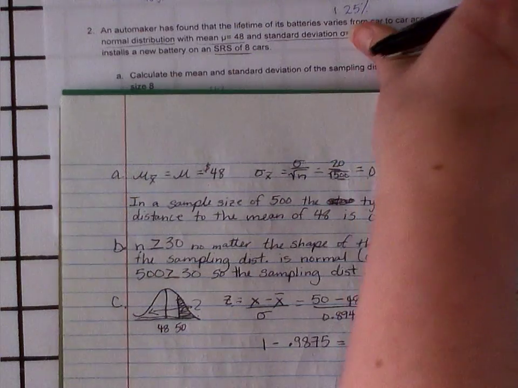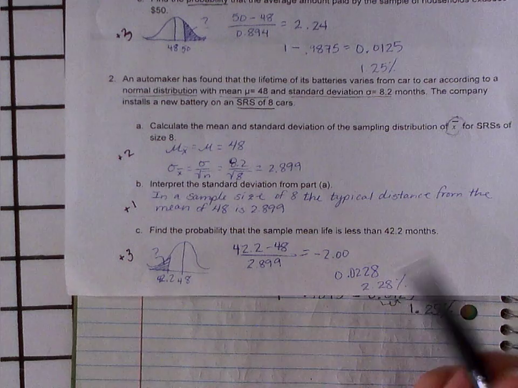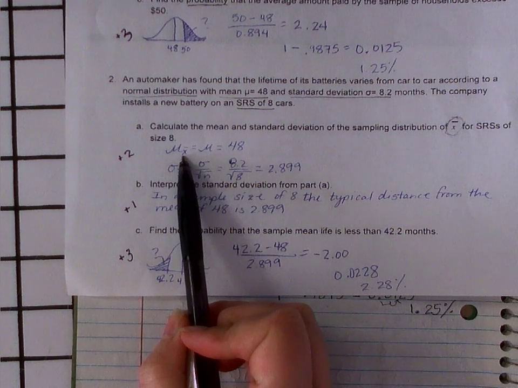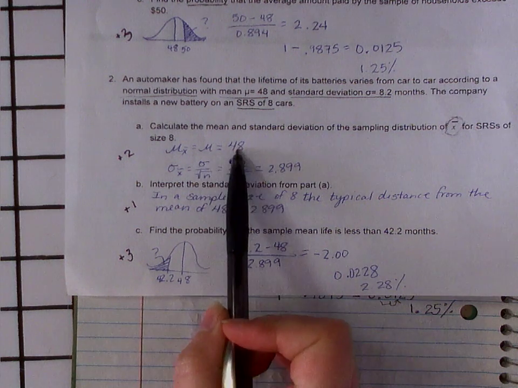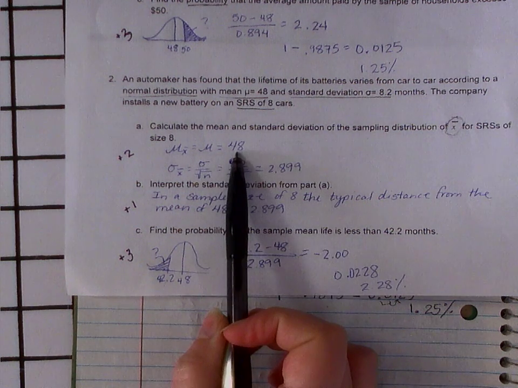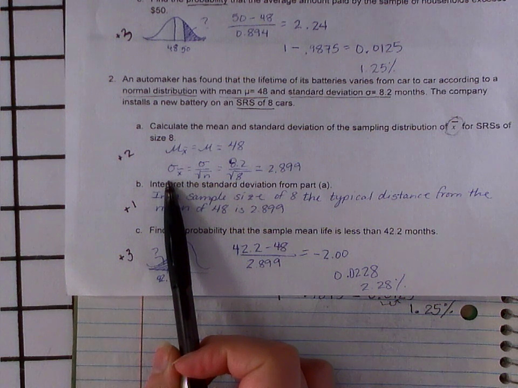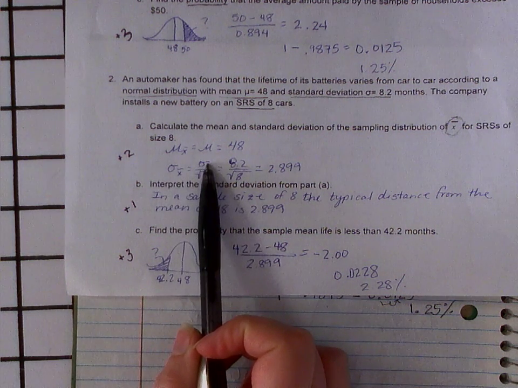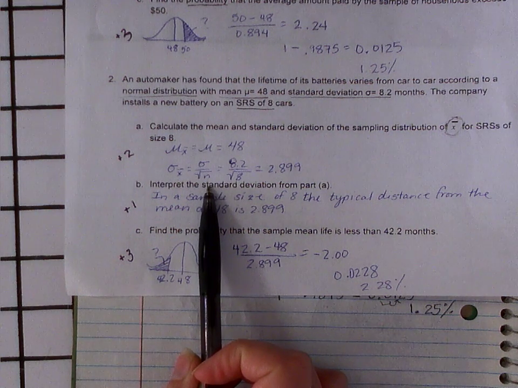All right, so we know that with this type of problem that the mean of the sampling distribution is equal to the mean of the population, which they told us in the problem was 48. Then the standard deviation of the sampling distribution is equal to the standard deviation of the population divided by the square root of the sample size.